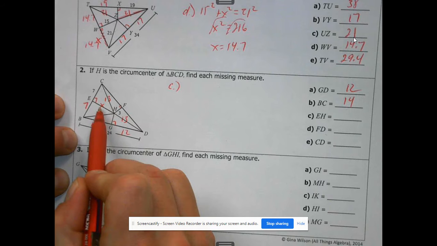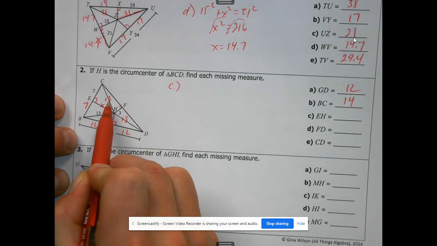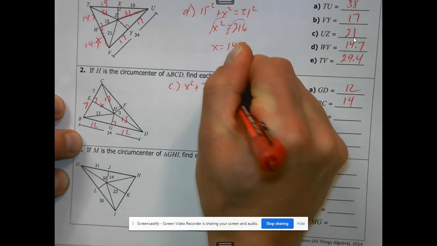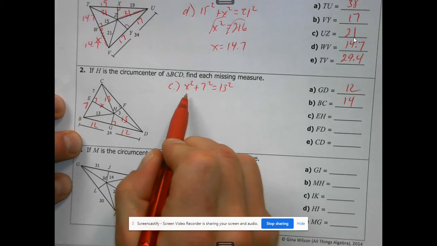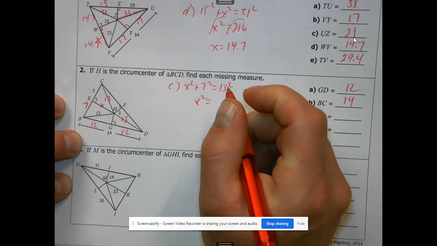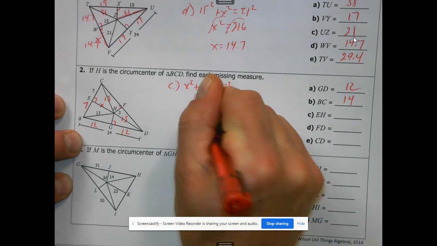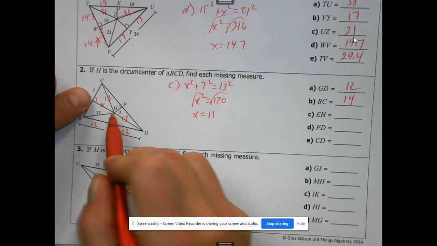Either way, A squared plus B squared equals C squared. So X squared plus 7 squared equals 13 squared. Subtract the 7 squared over. That comes out to be 120. Square root of 120 rounds to 11. So E to H, that's 11.